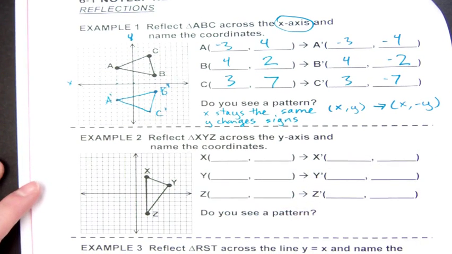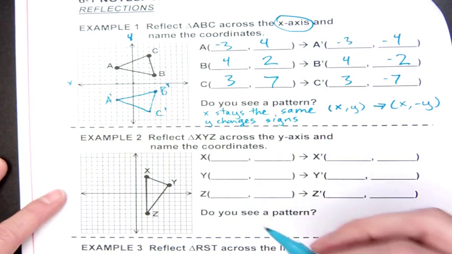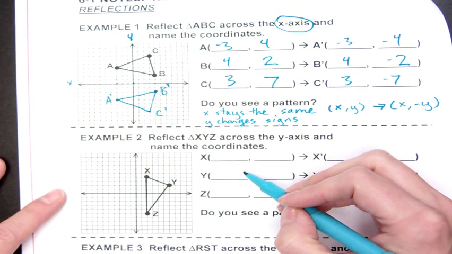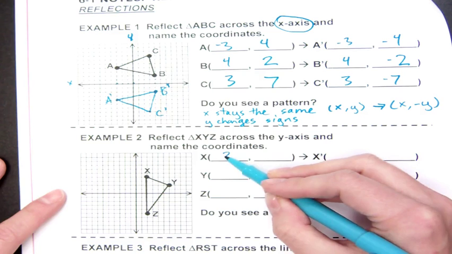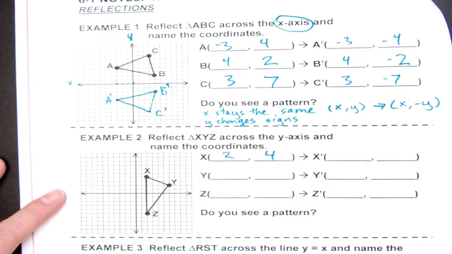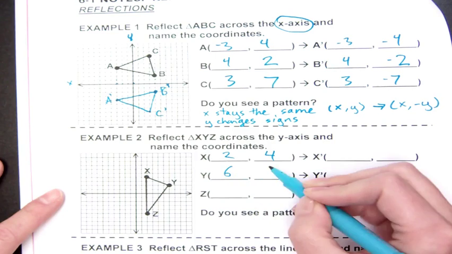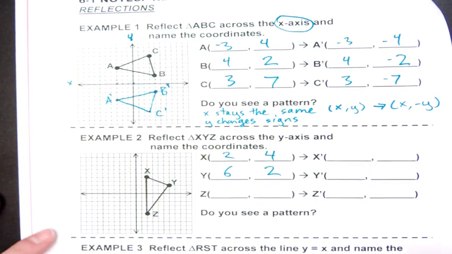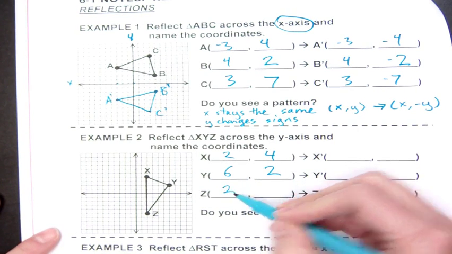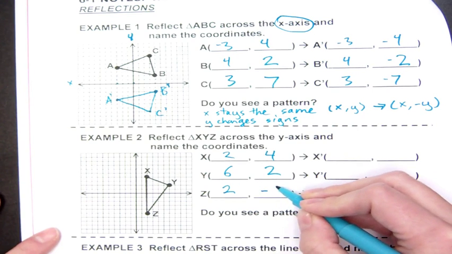So let's label our points first. What are the coordinates of my x? 2, 4, both positive. How about y? Yes, 6, 2. And z? 2, negative 5.